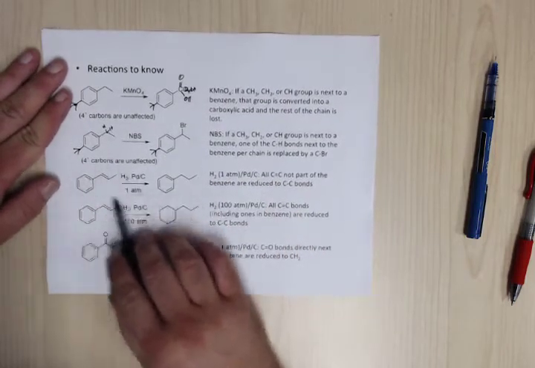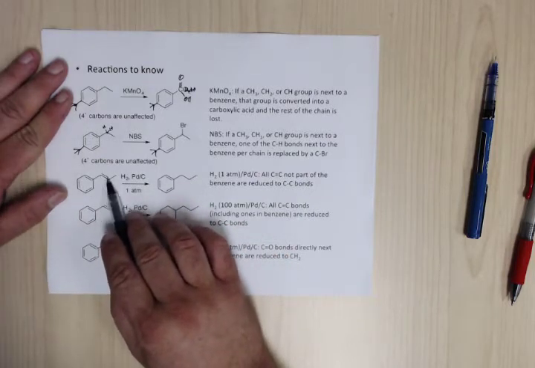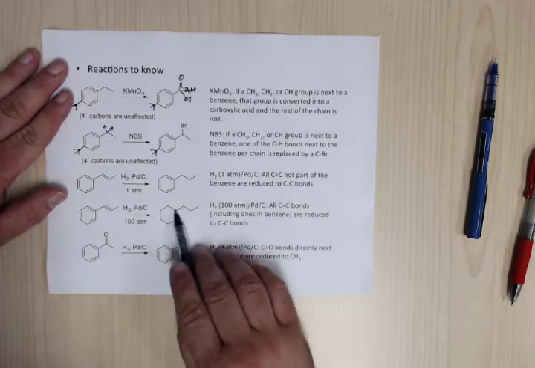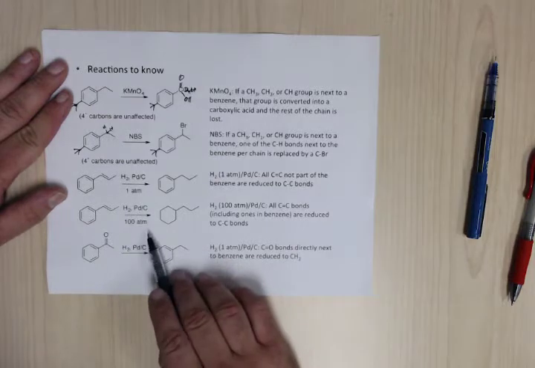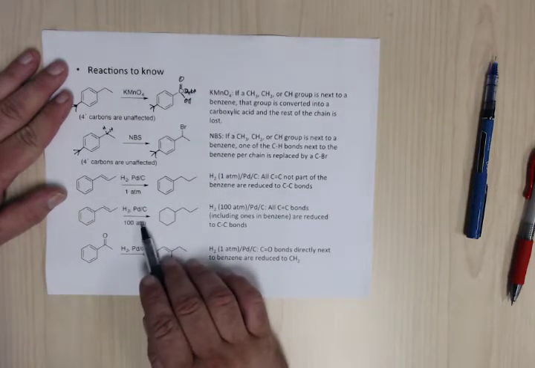For hydrogenation under normal conditions, it's just regular hydrogenation. You're going to take down the alkene, but the benzene is going to be unaffected. In order to reduce the double bonds of the benzene, you're going to have to really hit it hard, something like 100 atmospheres of pressure.